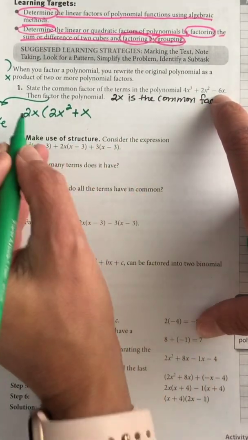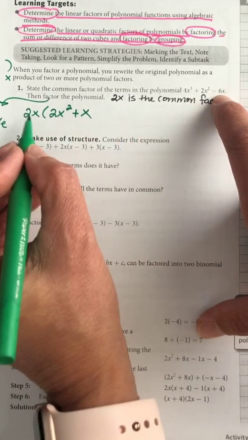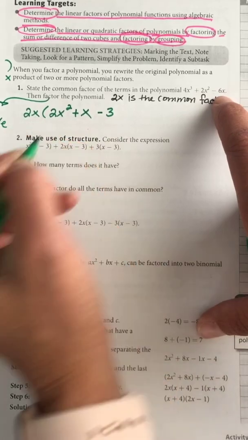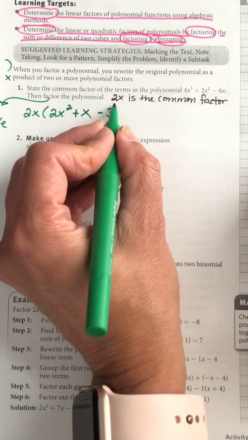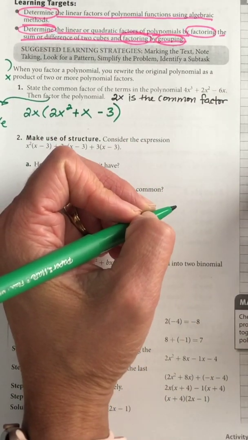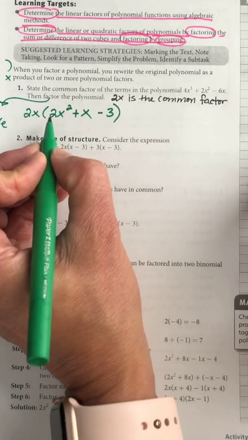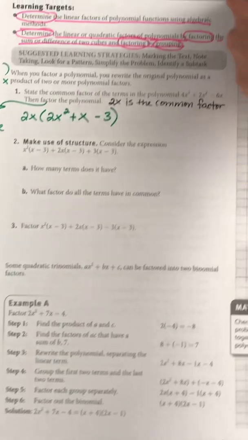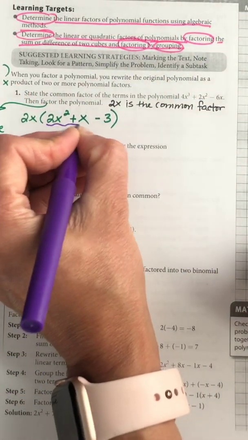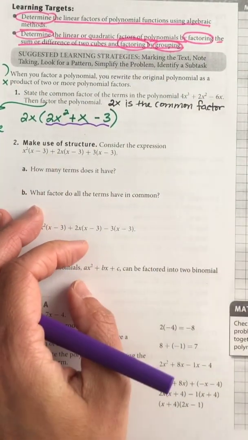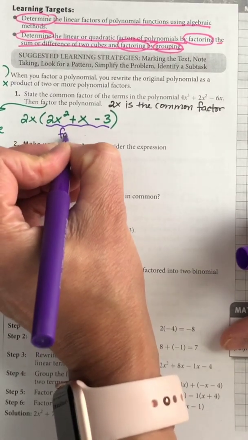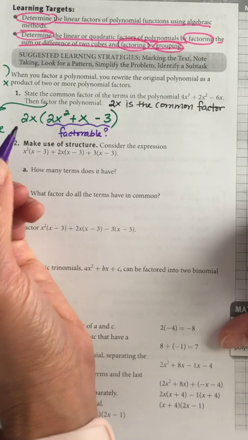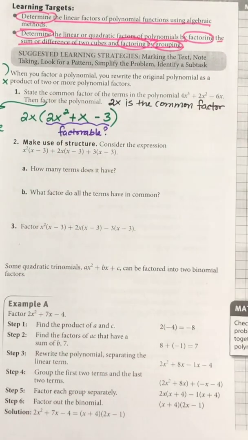Negative 6x divided by 2x. Negative 6 divided by 2 is a negative 3, and x divided by itself is 1, so it's just a minus 3. Okay? And we need to check, we're not done yet. We need to see, is that stuff inside the parentheses, this quadratic polynomial, factorable? Because if it is, we're not done. If it isn't, then I can box that answer and I'm done.